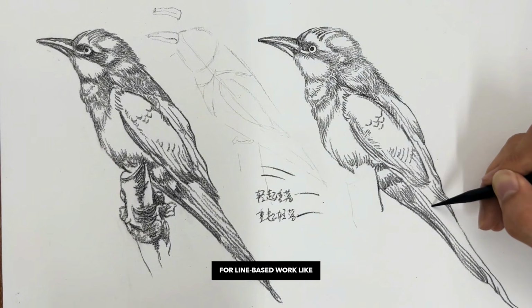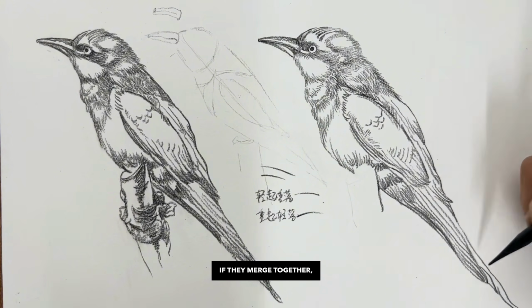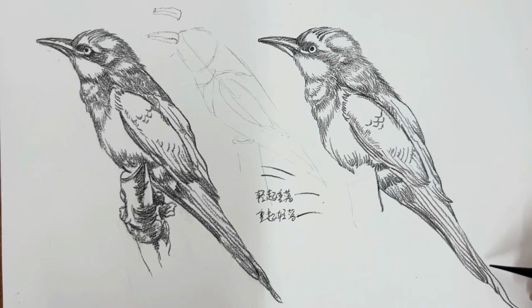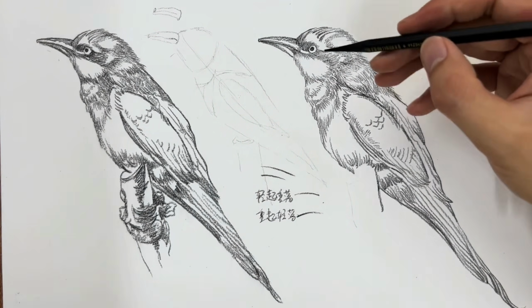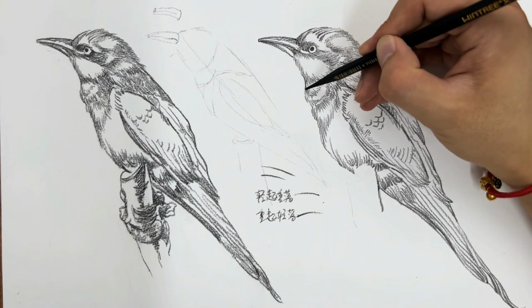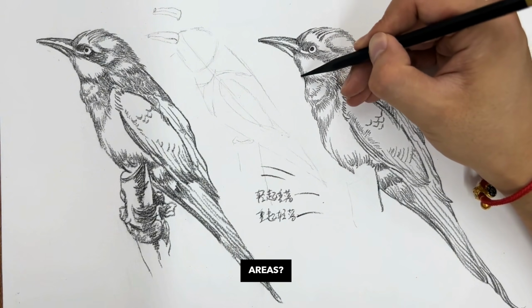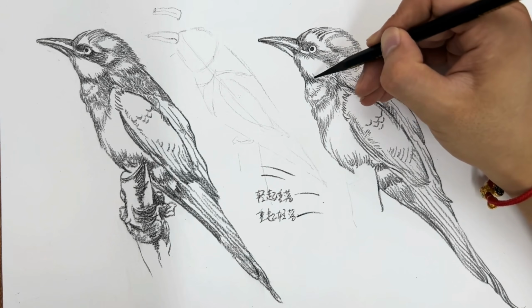For line-based work like this, try to keep lines separate. If they merge together, you'll find the image becomes chaotic. See the difference between these large lines and the smaller hairlines? They're quite different, right? Teacher, let me enhance it a bit more. Can I add more weight in some areas? Yes. The visual effect will be stronger.